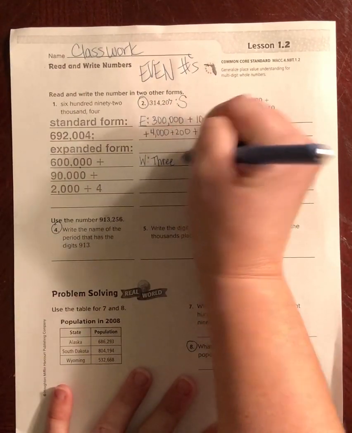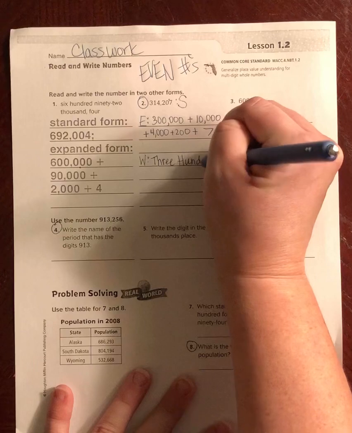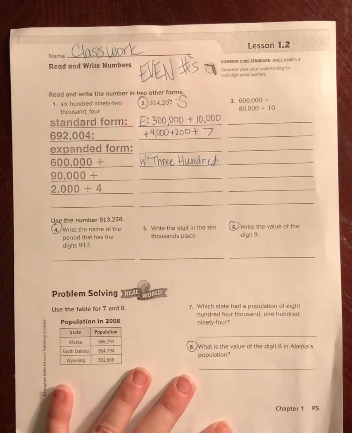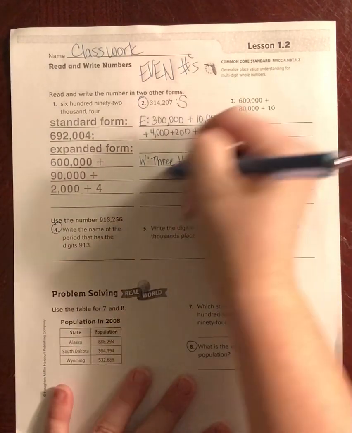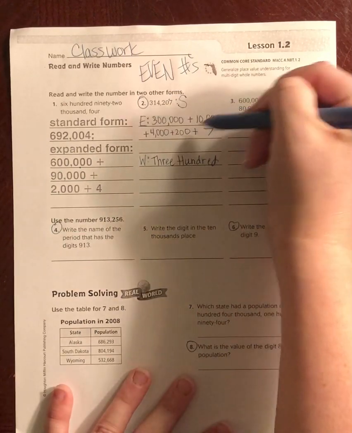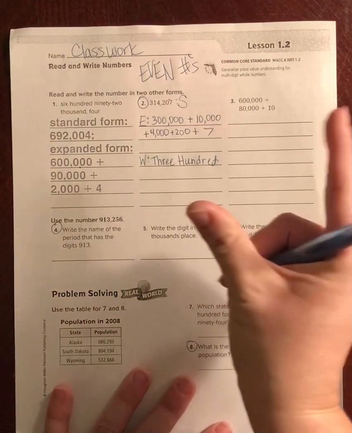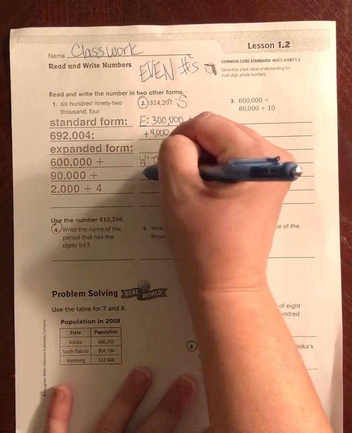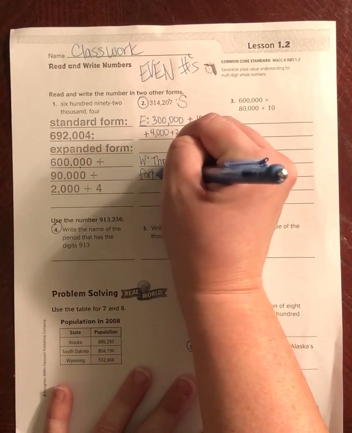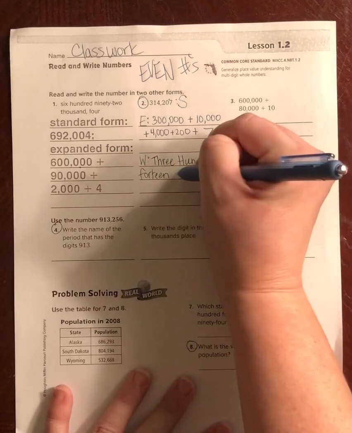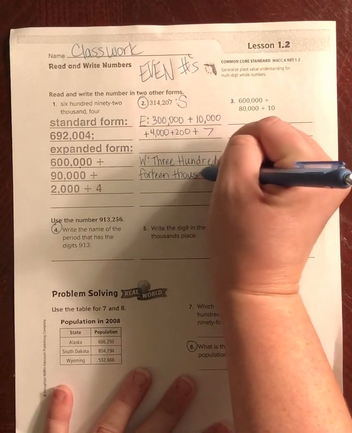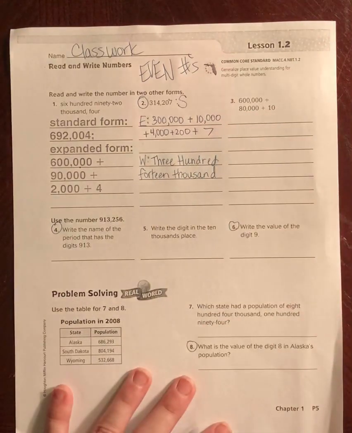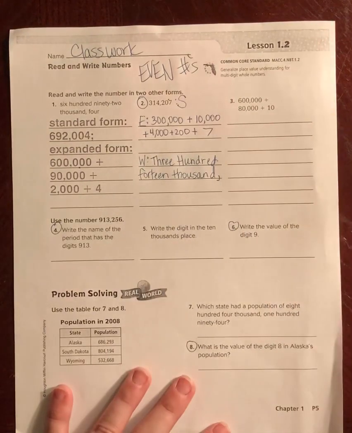Now I can then look at my word form, and I'm going to write 300, and then we put the 10,000 and the 4,000 together because they're holding hands. So that's 10,000 plus 4,000. That makes it a 14,000. So I'm going to write 14. We named the period by writing the word thousand. We then have the comma to show the break in the period.